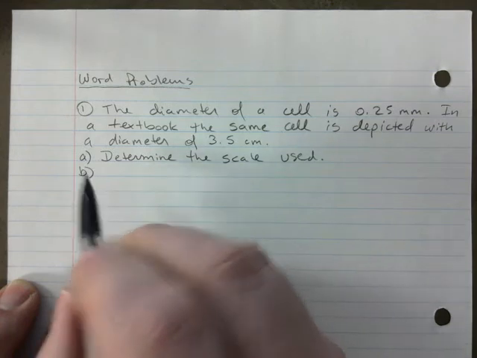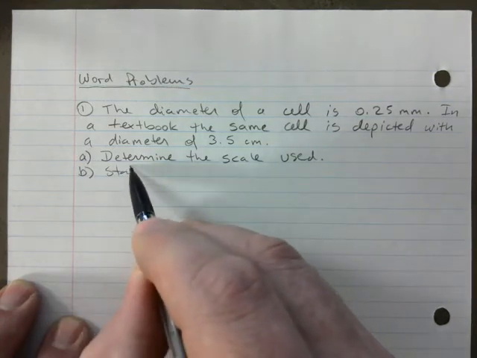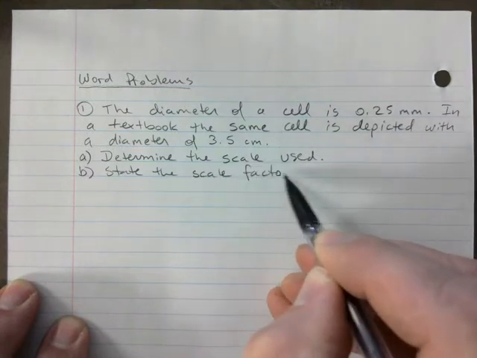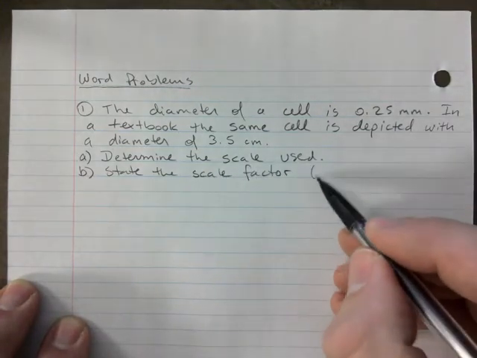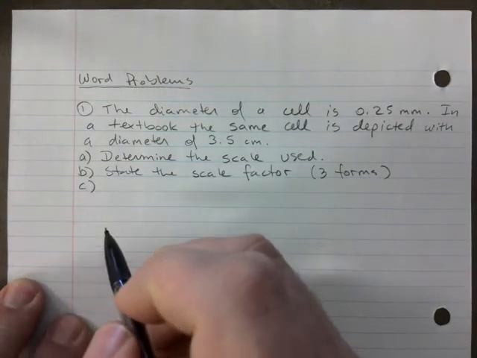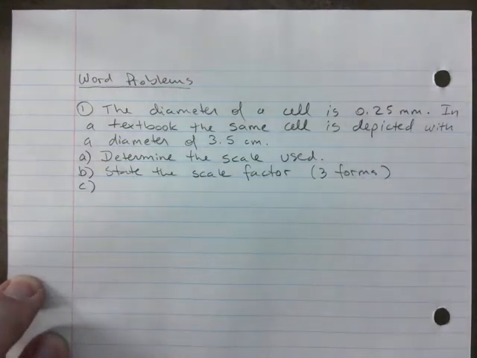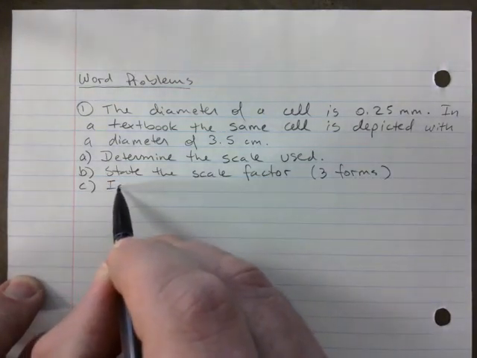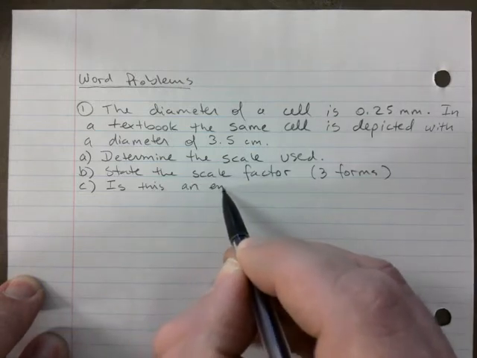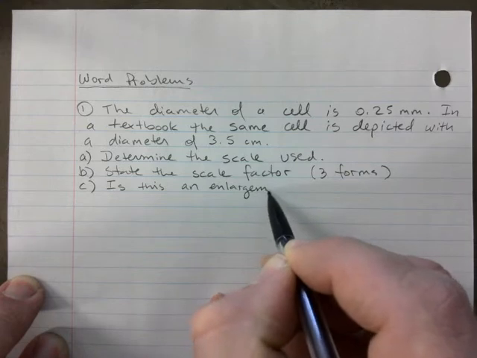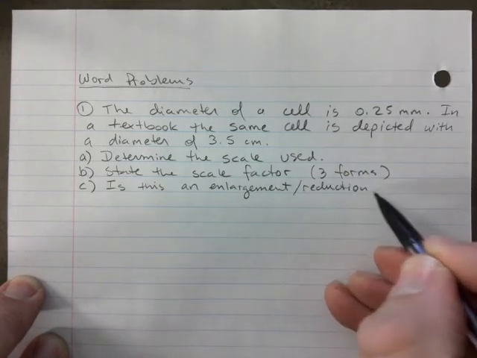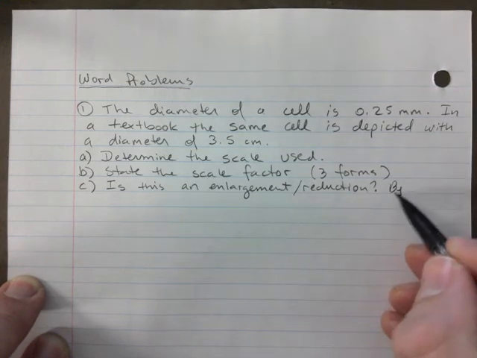B. State the scale factor in 3 forms. C. Is this an enlargement or reduction? By how much?